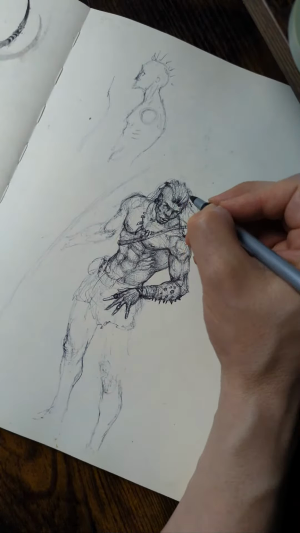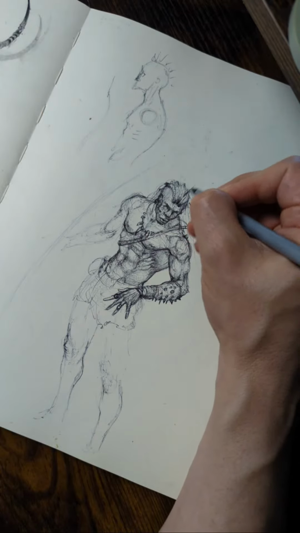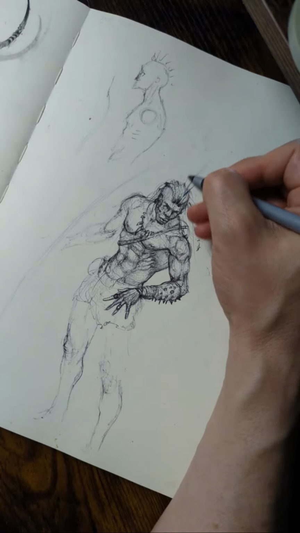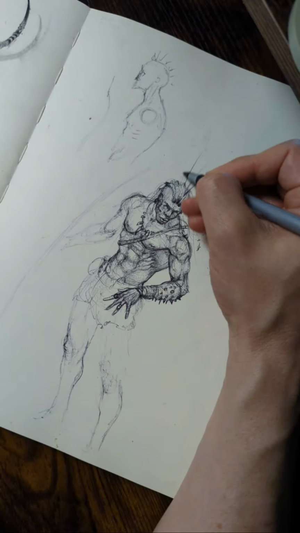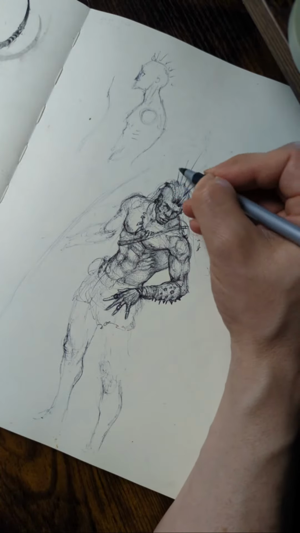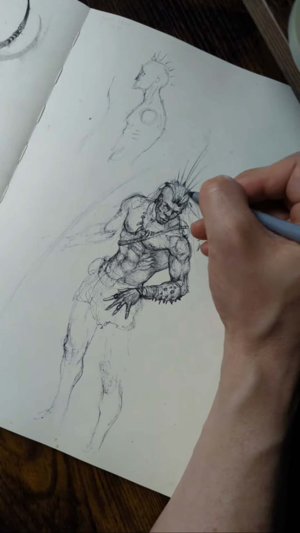You know what? I just had an idea. I think this character screams pack leader or tribal leader or some form of higher up.